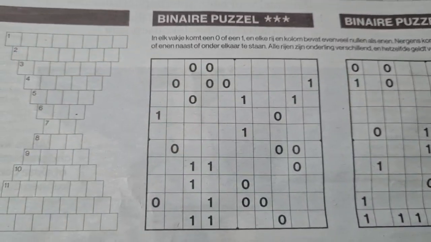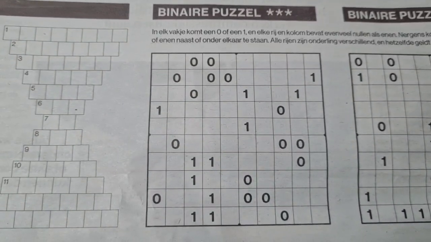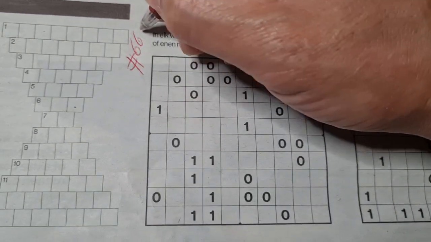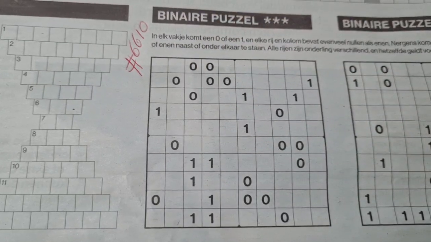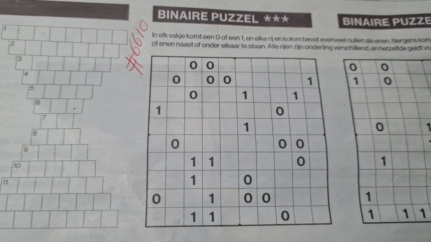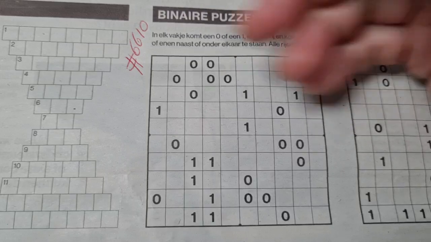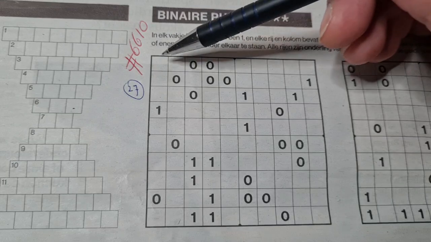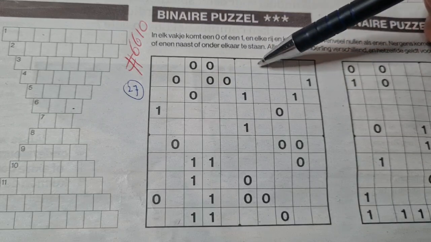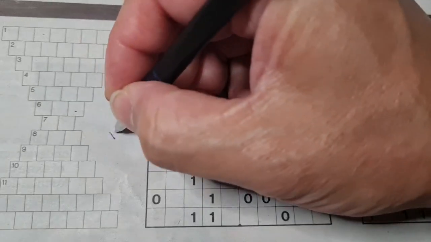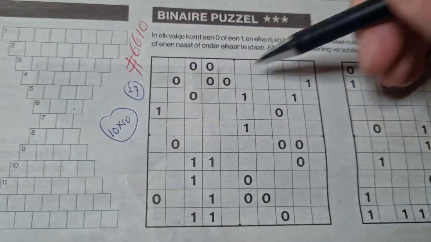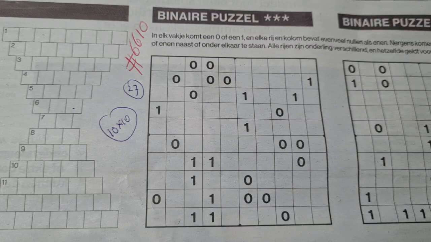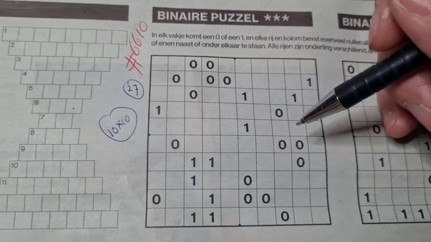Yes, binary puzzle number 6610. And before I start, I always count the printed digits. Well, 27 printed digits. And what kind of binary puzzle is this one? Let me count: 1, 2, 3, 4, 5, 6, 7, 8, 9, 10. A 10 by 10 binary puzzle. That means in a row or in a column, there are always 5 O's and 5 1s.